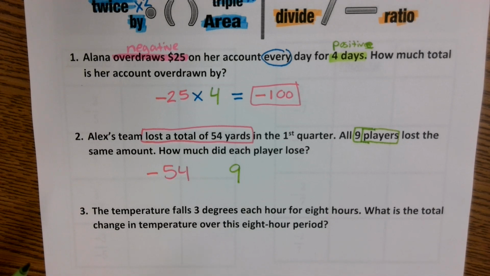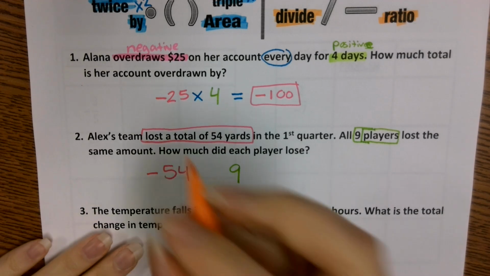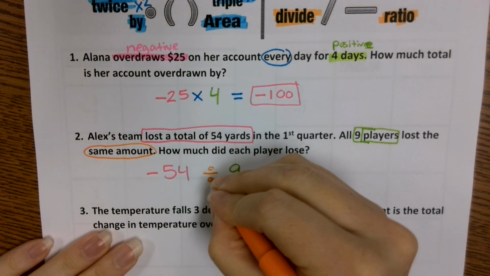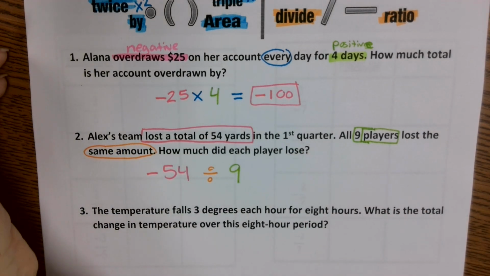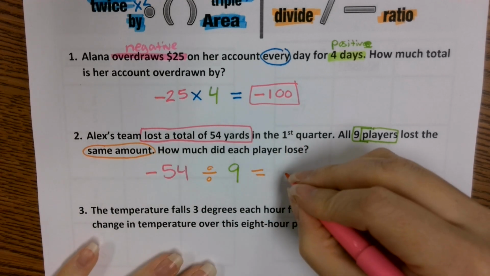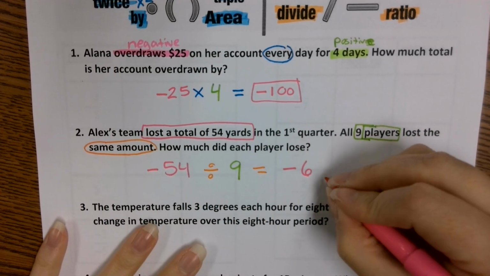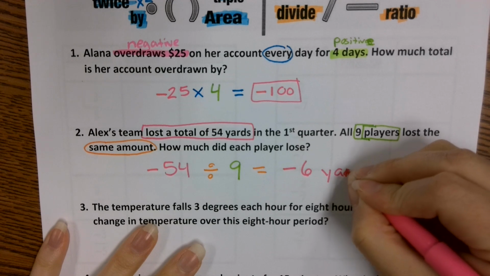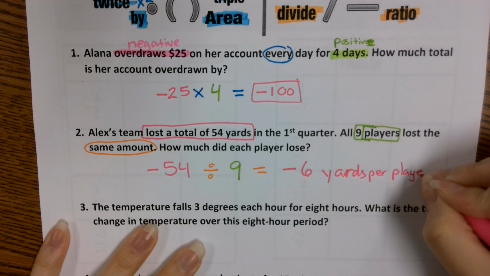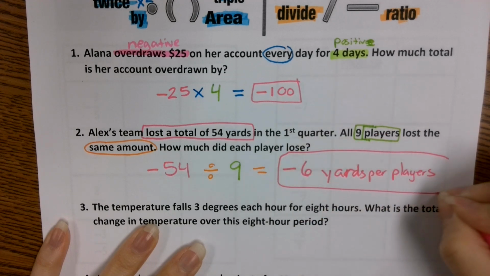Now they all lost the same amount. What operation would that be? They all lost the same amount. Divide, right? Equal parts. We're talking about equal parts. So if they all lost the same amount, we're dividing. So negative 54 divided by 9. And that's going to come out to negative 6. So we have negative 6 yards per player. It's always good to identify what it represents. Negative 6 yards per player.